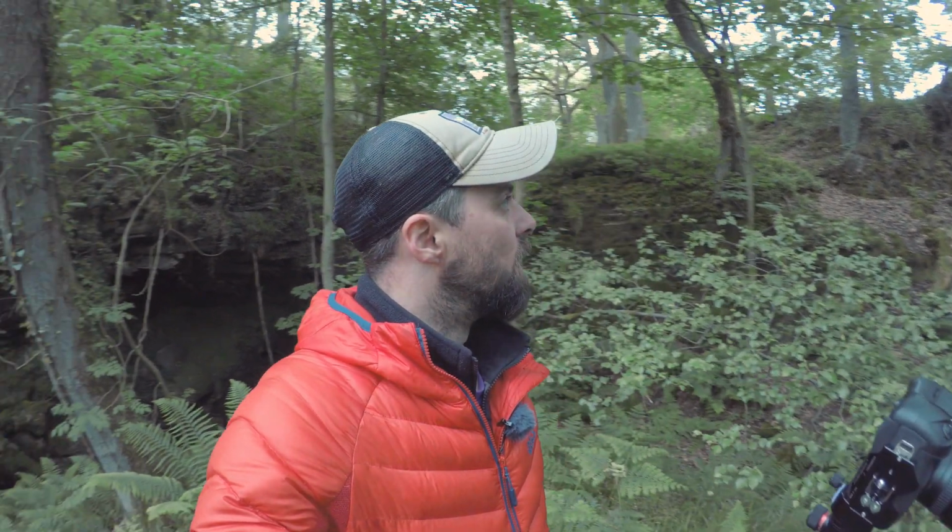My settings are pretty straightforward really: f/11, ISO 100 and 1/6 of a second. It's pretty dark in here, so you need quite a slower shutter speed. But yeah, it's been a good day, and I thoroughly enjoy walking around these woodlands and exploring. It's good. So I'm going to crack on and catch up with you in a minute.